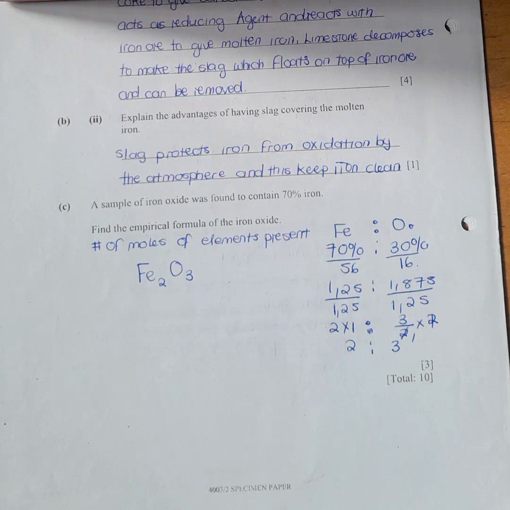So make sure that you can calculate the number of moles. What you need to do is you list the elements that are present in that compound, right? In this case, we are having iron and oxygen, and we are given that there is 70% iron, which implies that the percentage of oxygen is going to be 30%. And then after that, we are going to divide by the relative atomic masses of the given elements. The Ar of iron is 56, Ar of oxygen is 16.